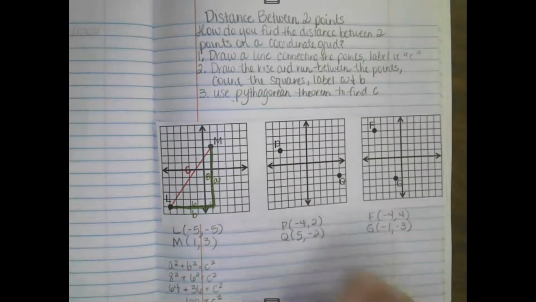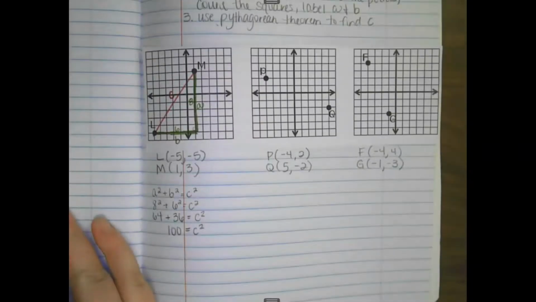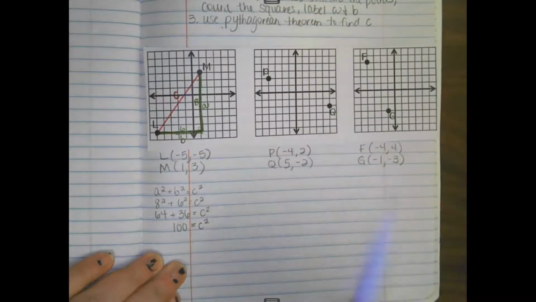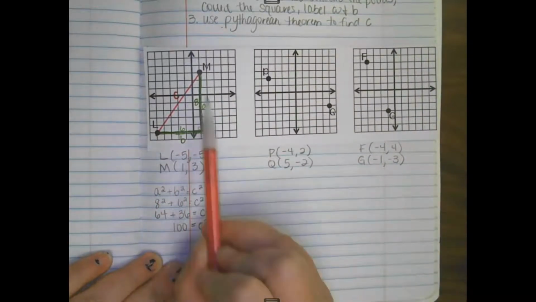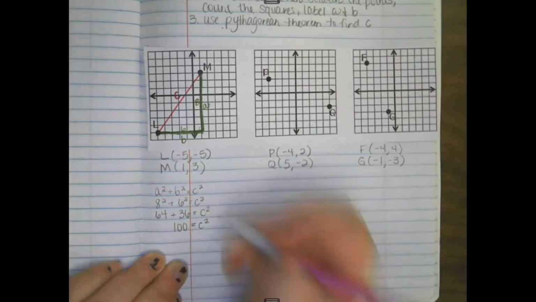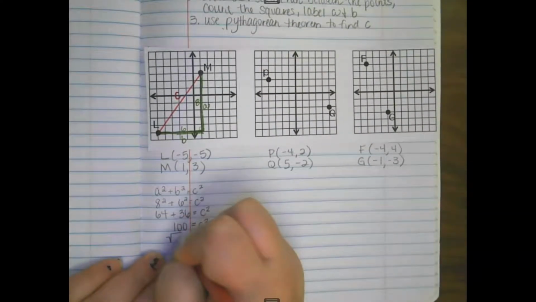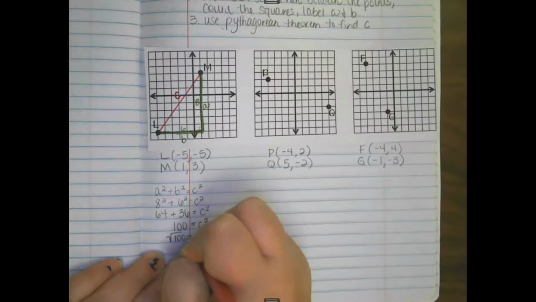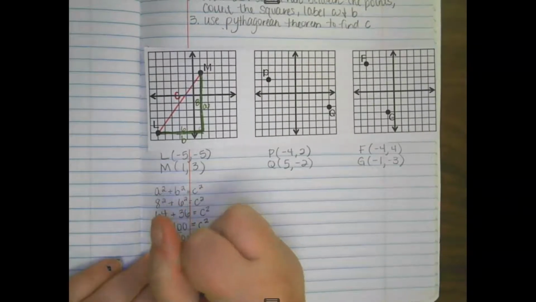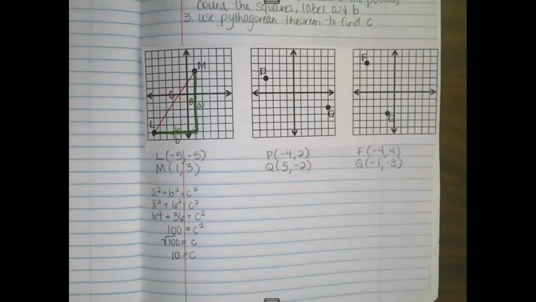Now, I'm going to stop here because I've had some people in class make this mistake, is they've stopped there, and they said, okay, C equals 100. Does that make sense that this equals 6, this equals 8, and this equals 100? No, it doesn't make sense. We've got to take the square root of that side, which will then give me what my C equals, and C equals 10. So let's look at the next one.